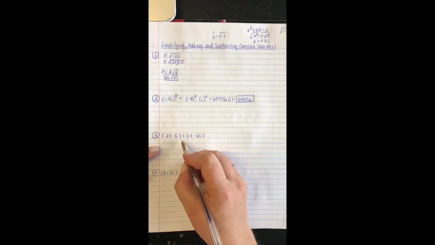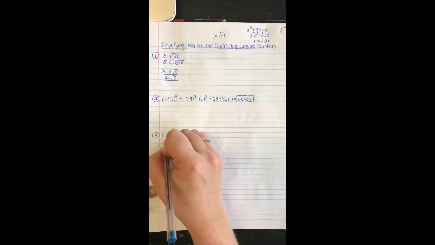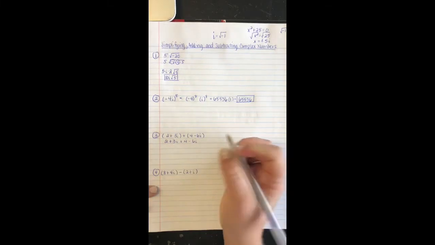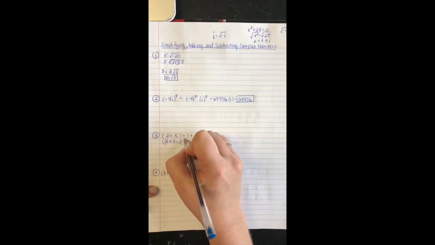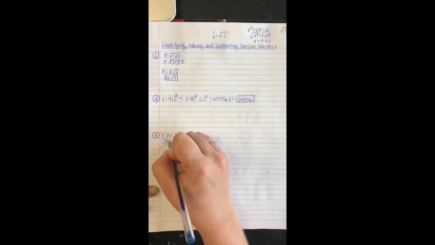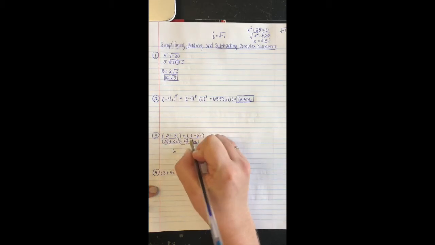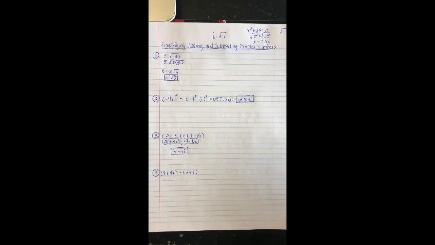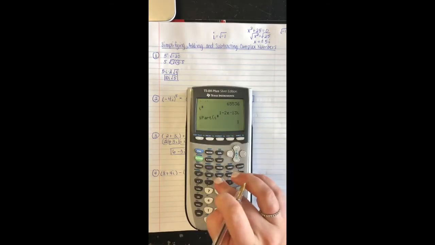Okay, so then we get into adding and subtracting. Adding and subtracting is literally going to be just like adding and subtracting polynomials. If I'm adding two terms together, I technically don't need these parentheses. I'm just going to be combining like terms. So what are my like terms? My 2 plus 4 adds up to be 6. 3i plus -6i adds up to -3i, and that's it. That's my final answer.